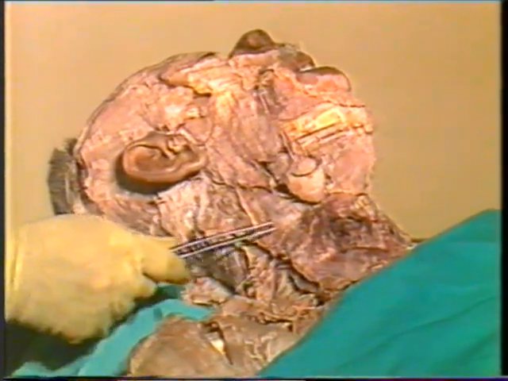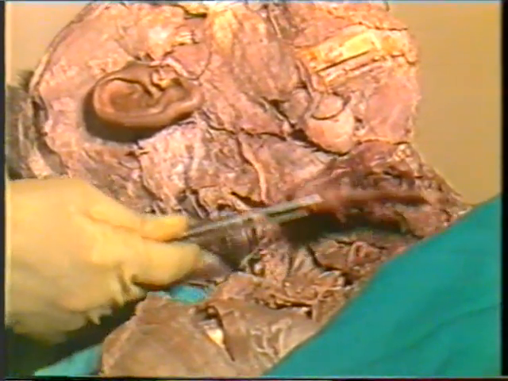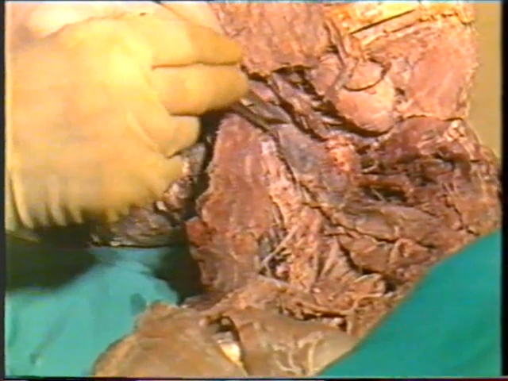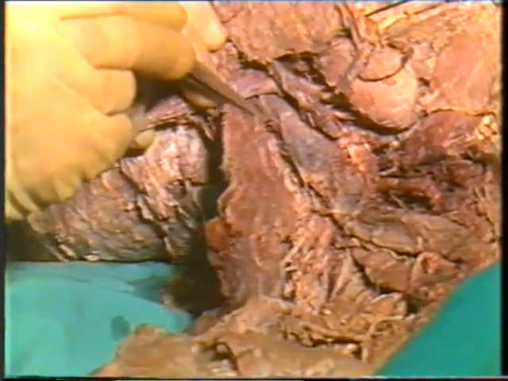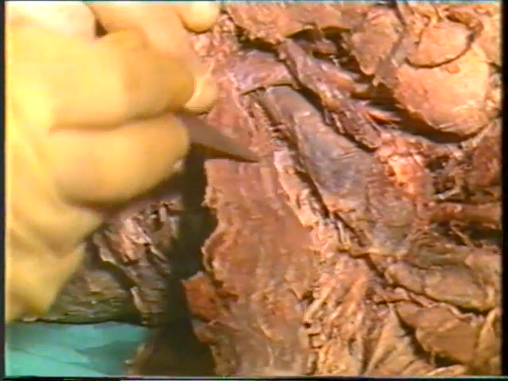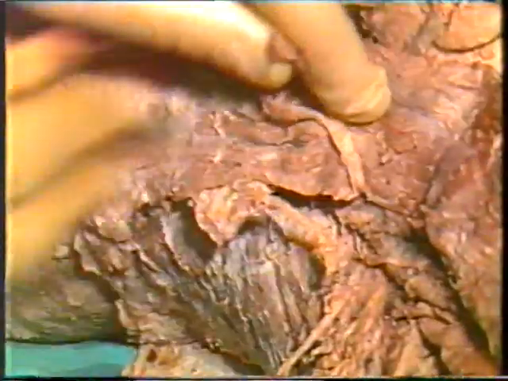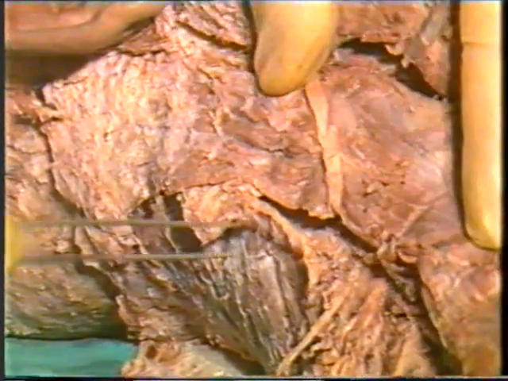Now we are on the right side. This is the sternomastoid cut and reflected. The spinal accessory nerve is seen passing from under cover of the internal jugular vein to pierce the deep surface of the sternomastoid. It leaves the muscle and crosses the posterior triangle parallel to the fibers of the levator scapulae muscle.